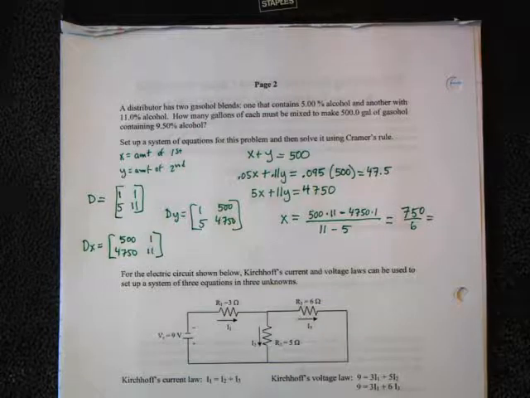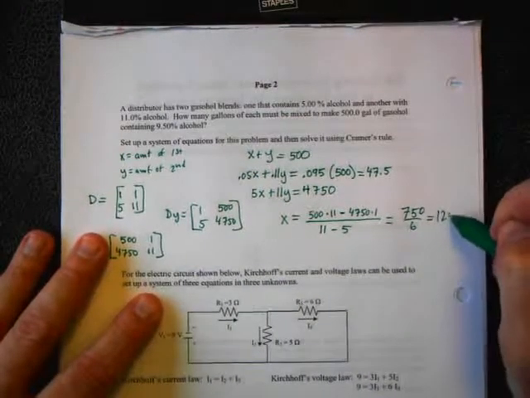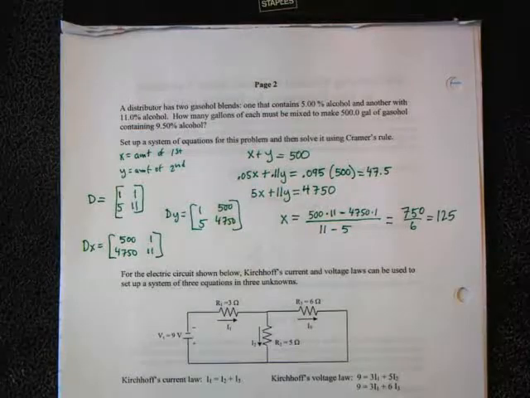You want to leave it like that, or does it reduce, or do you want to give me a decimal? 125 exactly? Okay. 125 exactly. That's nice.